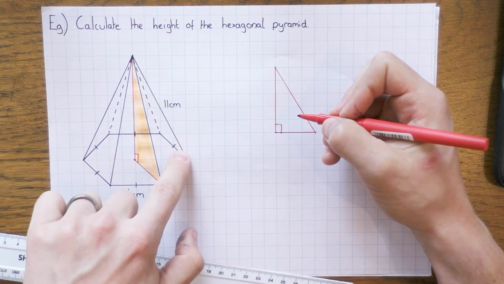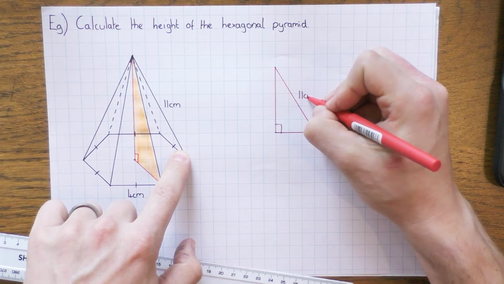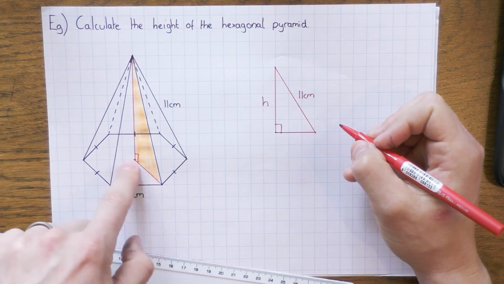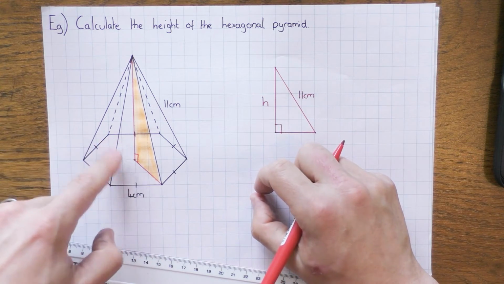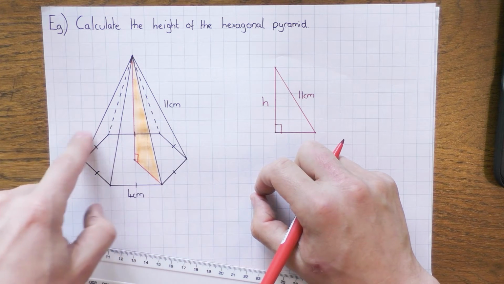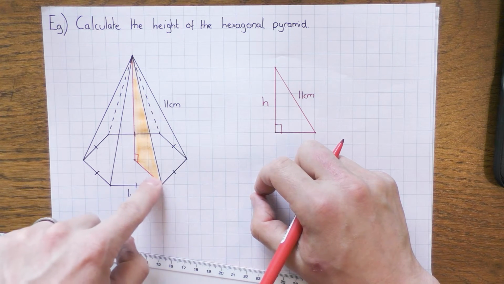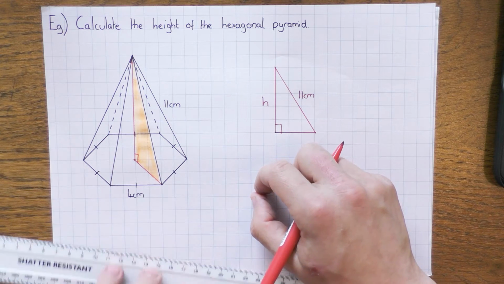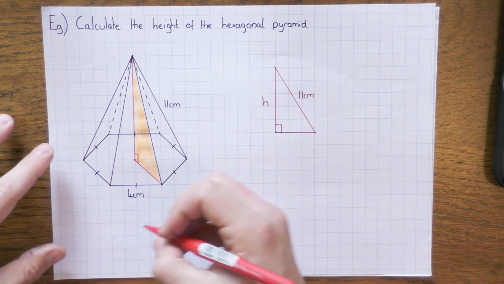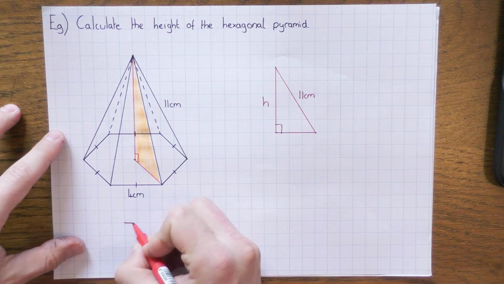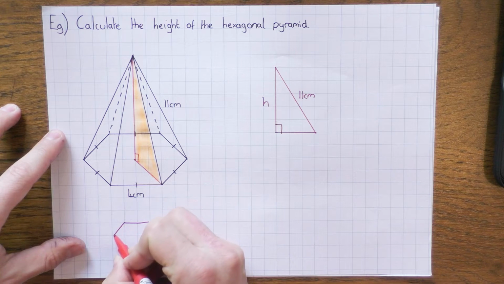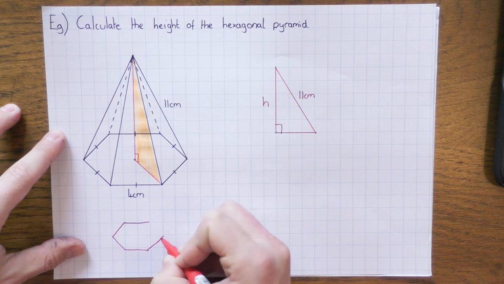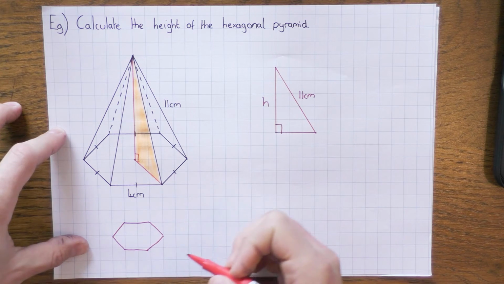And this time we're told that the slanted height is 11 centimetres. We're after the height. And just as before, I don't know this. Now the difference is that because this is a hexagon, the base here, and not a square, if I go across there, what I've actually created is a trapezium. So that doesn't actually help me. However, if you just draw a quick sketch of a hexagon, now this is meant to be regular, which means all the sides are the same. Obviously it doesn't look like that, but imagine it is regular.